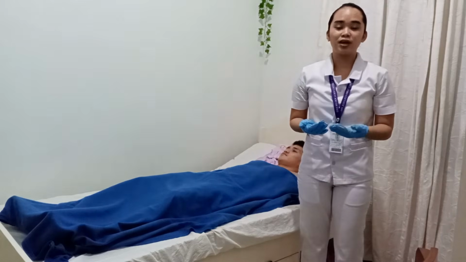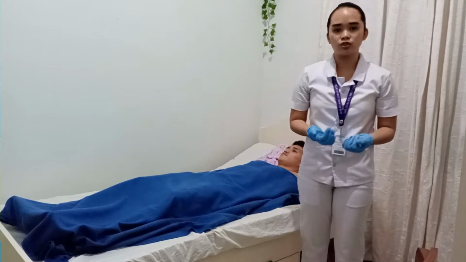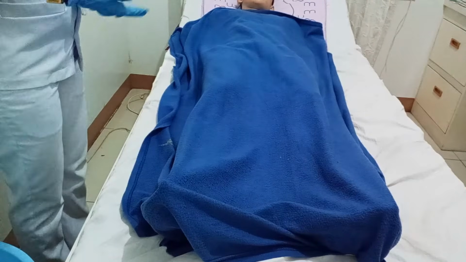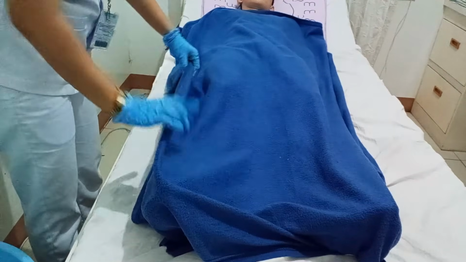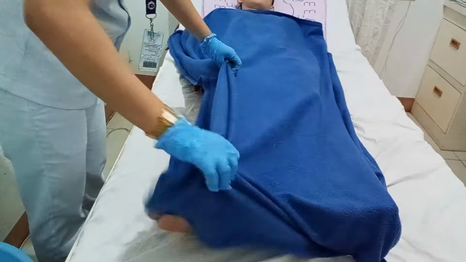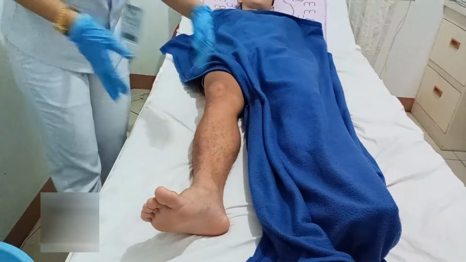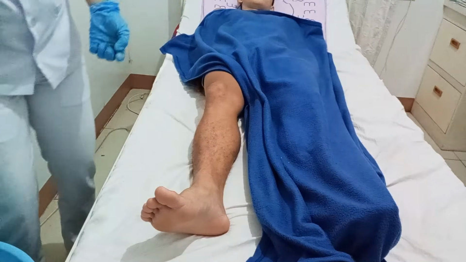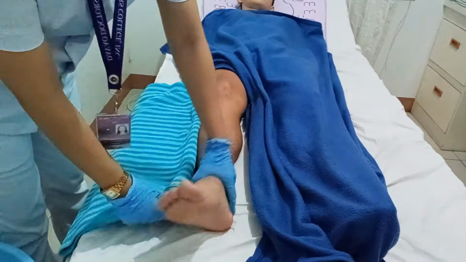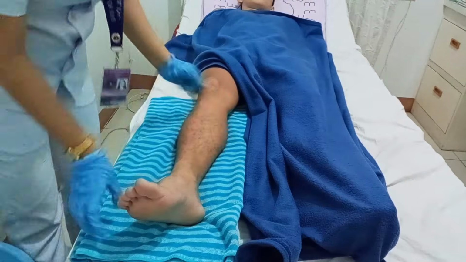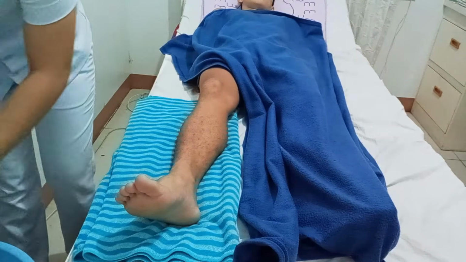Now that I'm done with the patient's right leg, I will proceed to the other side and repeat the whole procedure. Now I'm going to expose the patient's left leg by folding the bath blanket towards the midline, keeping the perineum covered. Okay, now I'm going to place the bath towel lengthwise underneath the patient's leg. Okay, now I'm going to start washing the patient's leg.